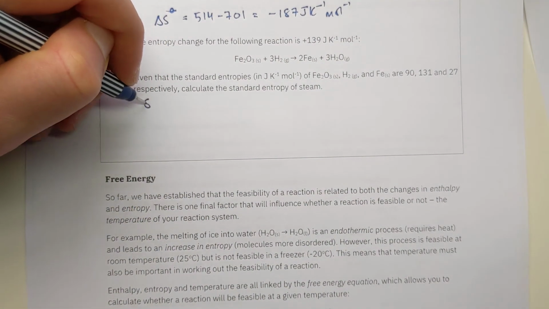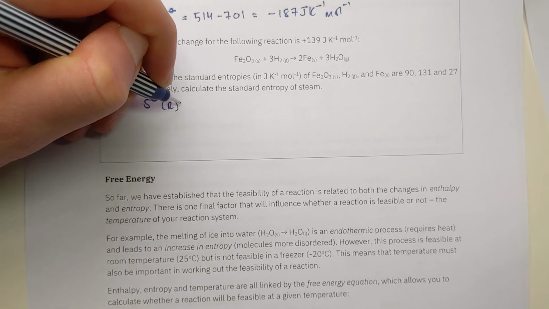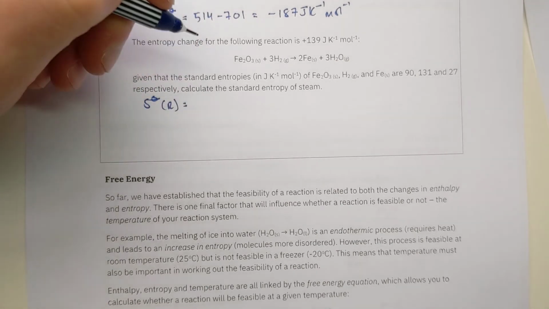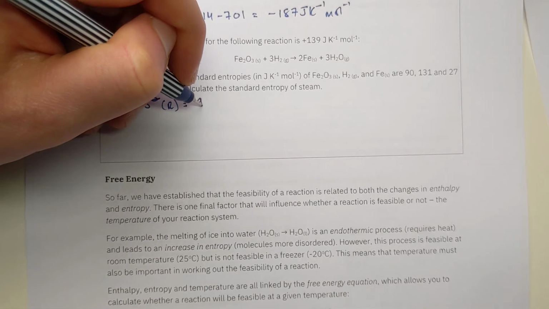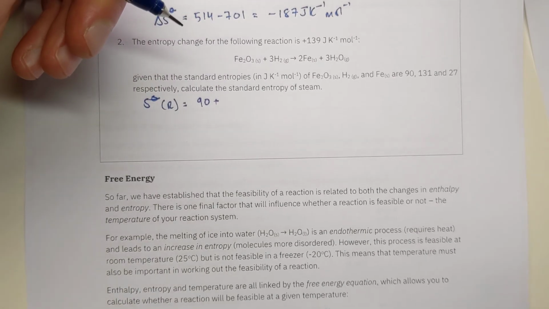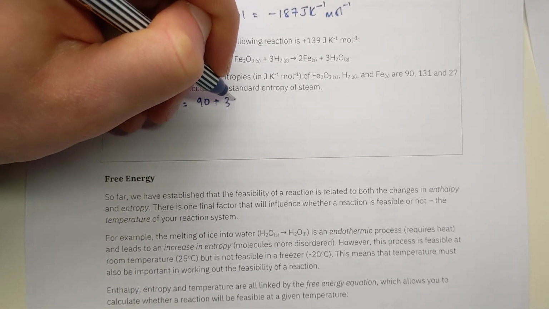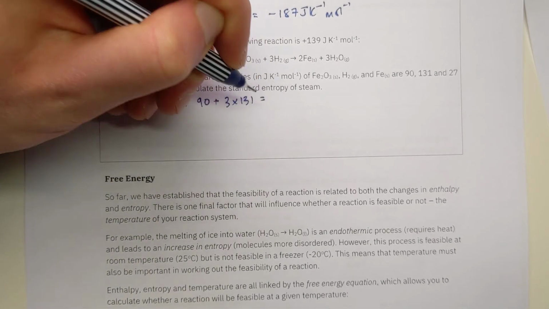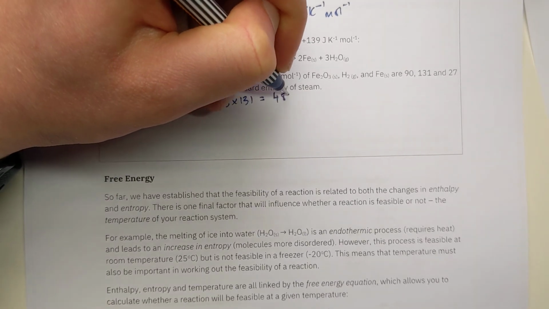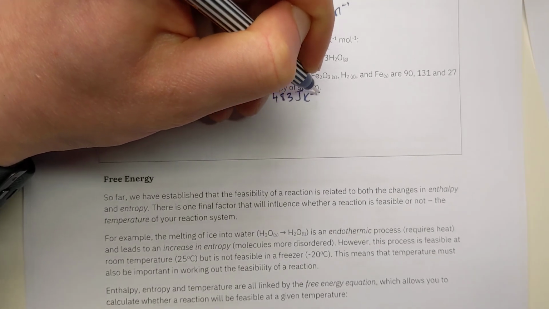So I'm going to start with the entropy of my reactants. My reactants are Fe2O3, its entropy as a solid is quite low, it's 90. I've got 3 moles of hydrogen, so that's going to be 3 times 131. And that's all I've got, so it's going to come together to 483 joules per Kelvin per mole.